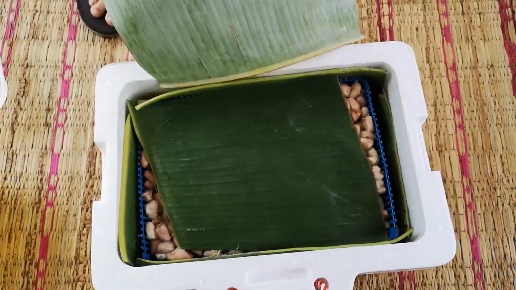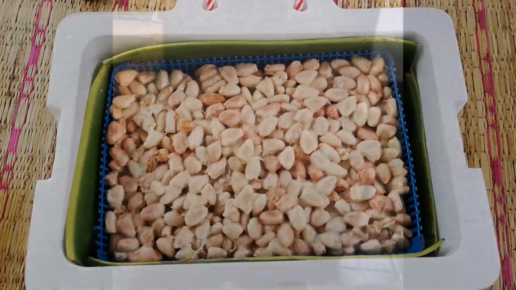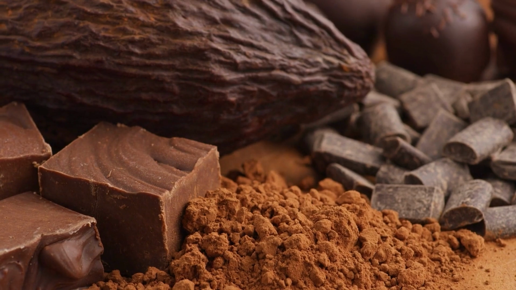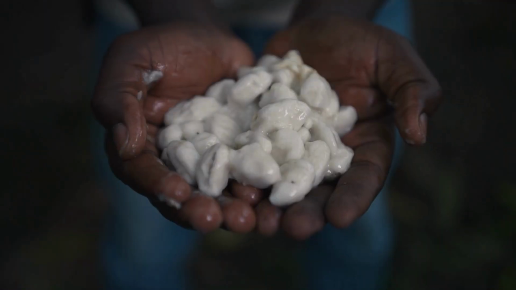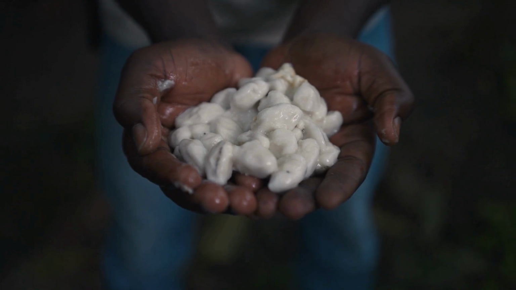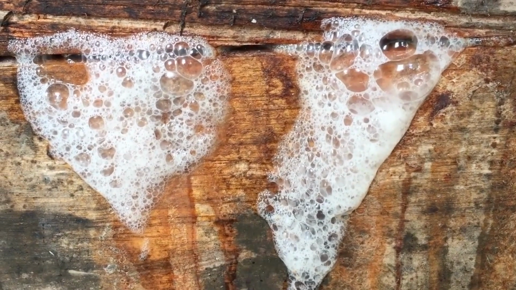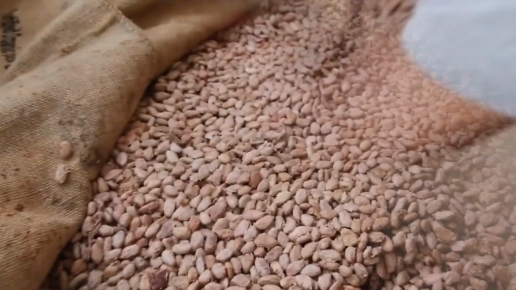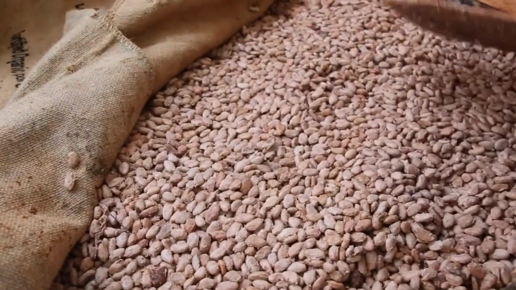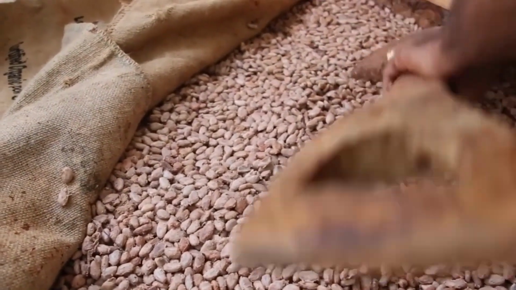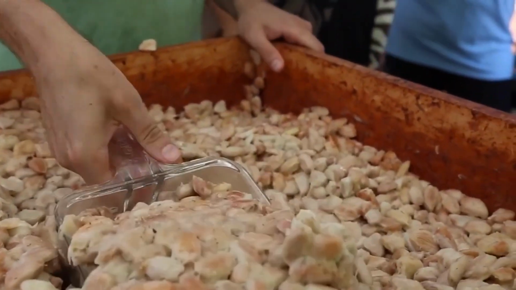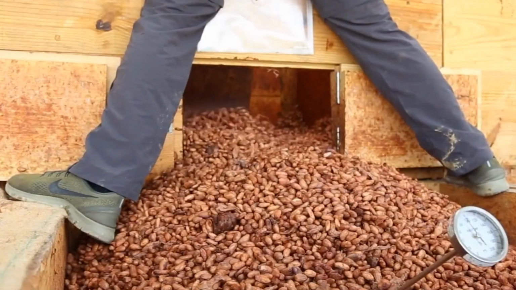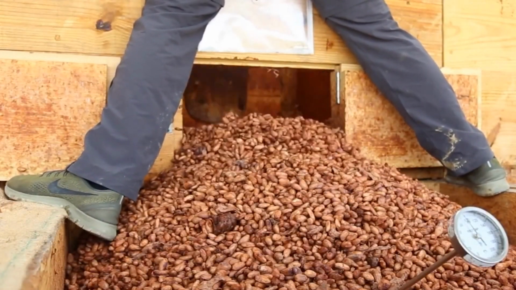Second stage, dominated by lactic acid bacteria, which become active between 48 to 96 hours. These bacteria convert sugars into lactic acid, lowering the pH further and contributing to the flavor development. Third stage, dominated by acetic acid bacteria as aeration increases. In this stage, an exothermic reaction occurs, converting alcohol into acetic acid, raising the temperature to 50 degrees or higher. This heat helps kill the seed embryo, stopping germination and aiding in flavor development.